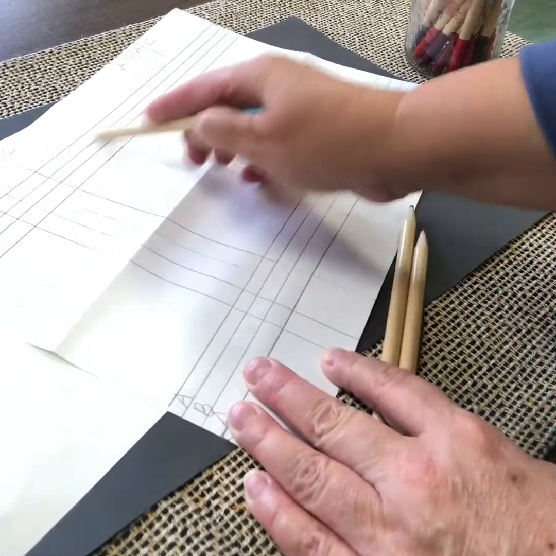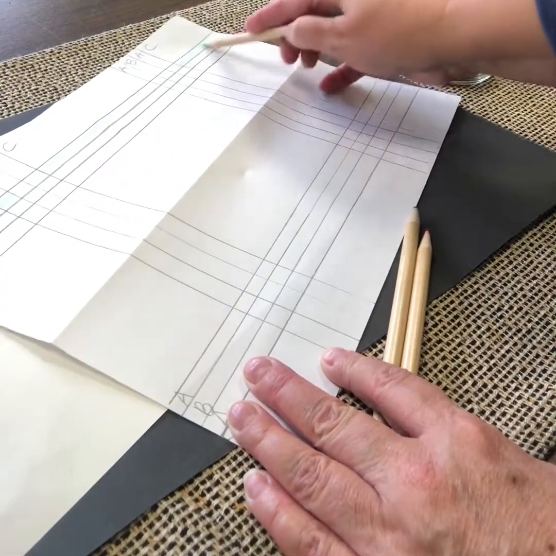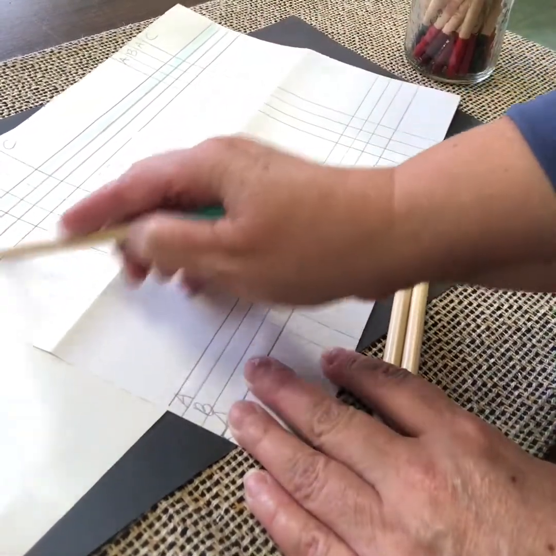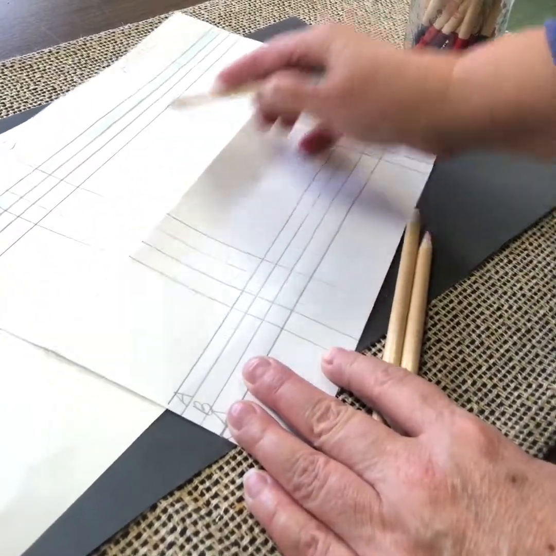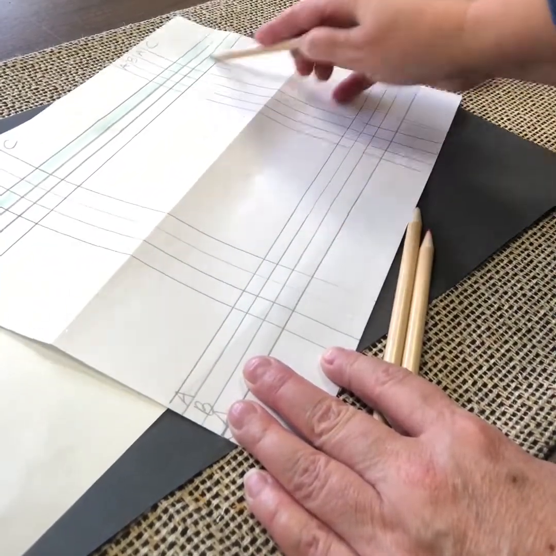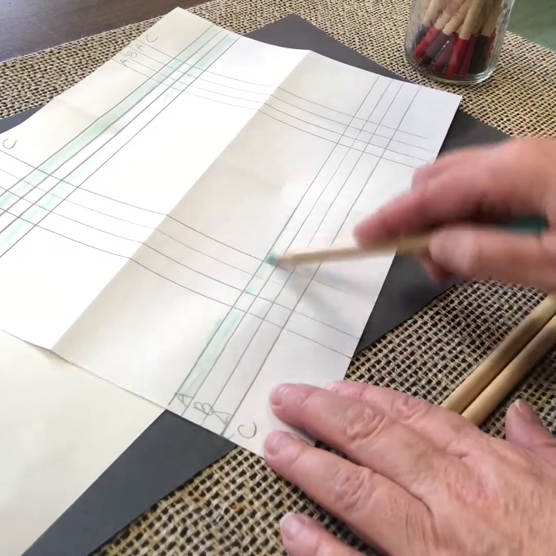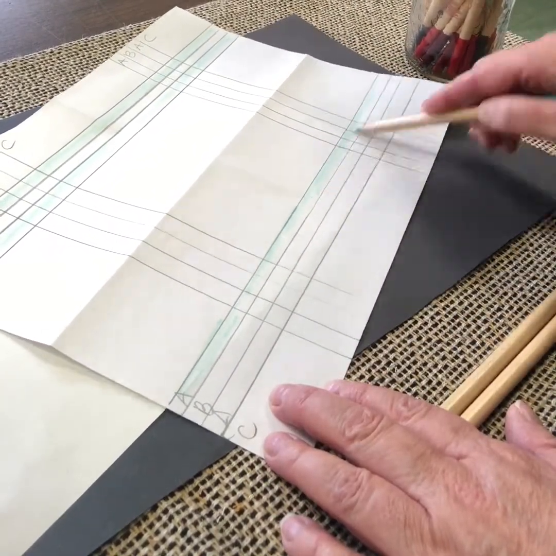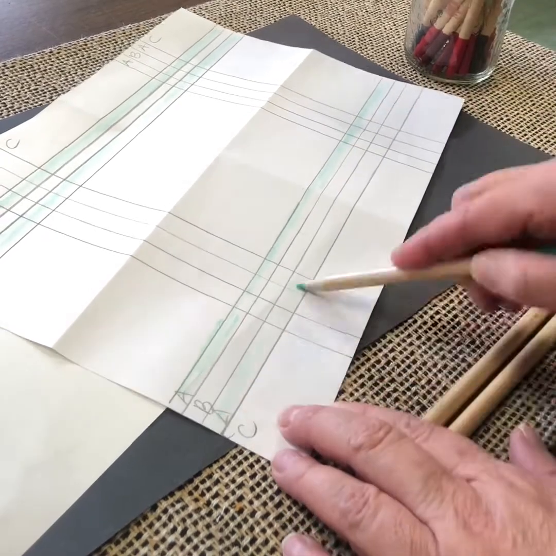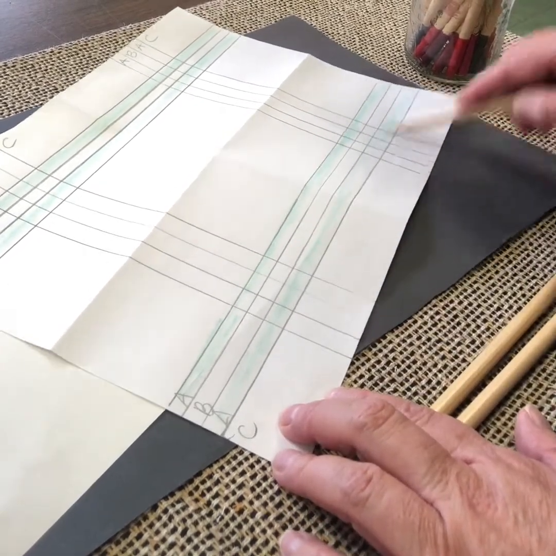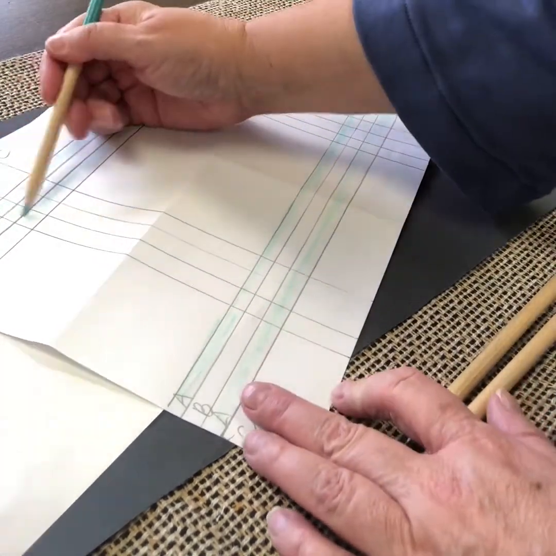So all my stripes that are A in the pattern, and again, I'm just going to do a quick sketch here. And again, you can use markers or crayons or paints. So every A stripe, I'm going to just color across here. So I do that horizontally, and then I also do it vertically.